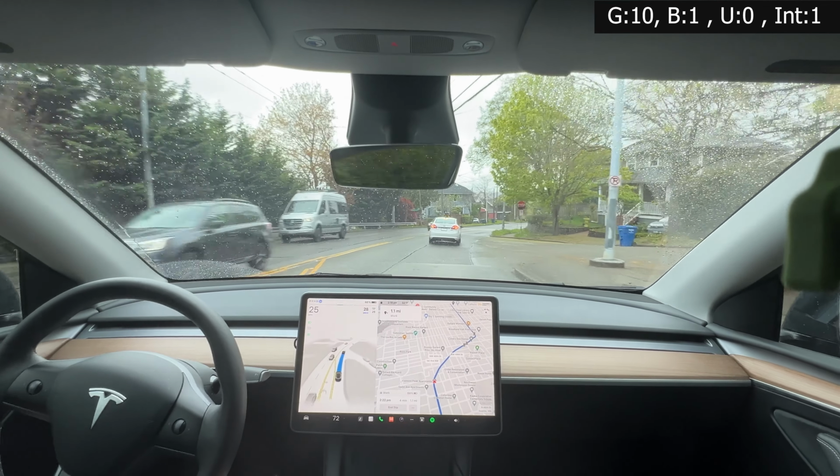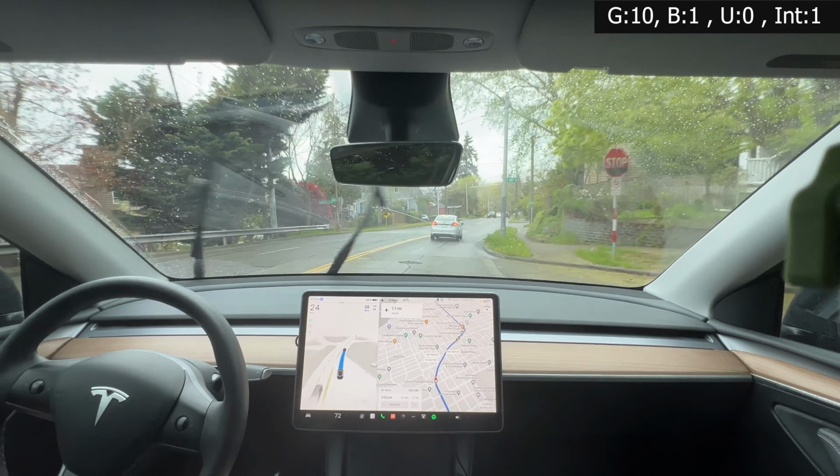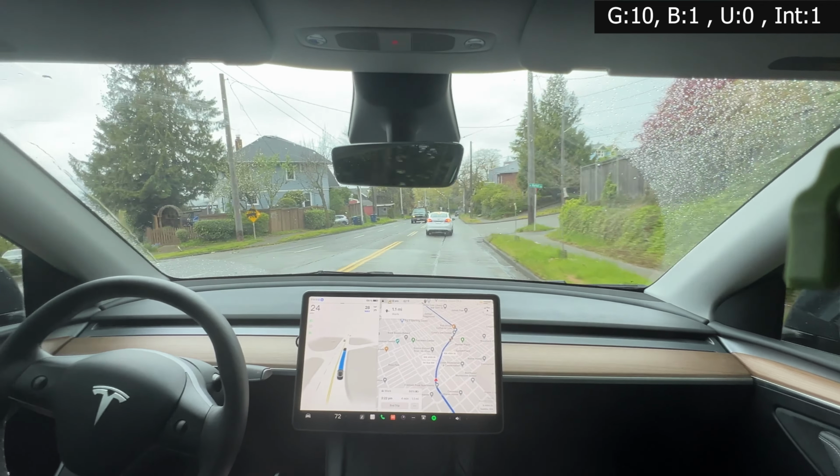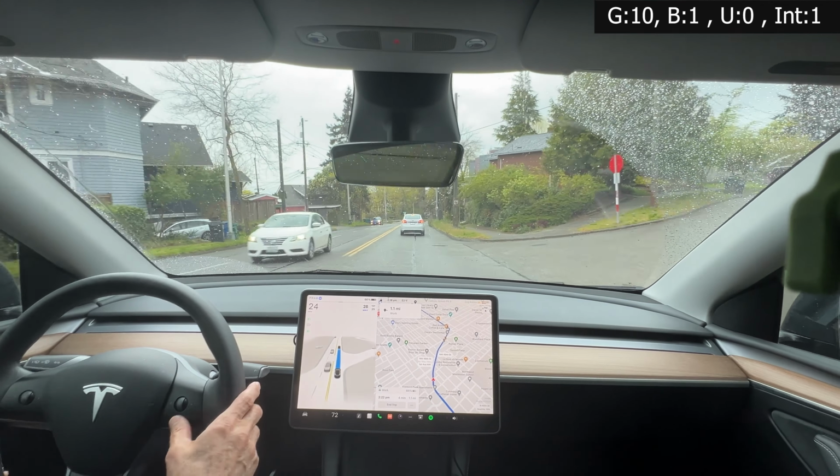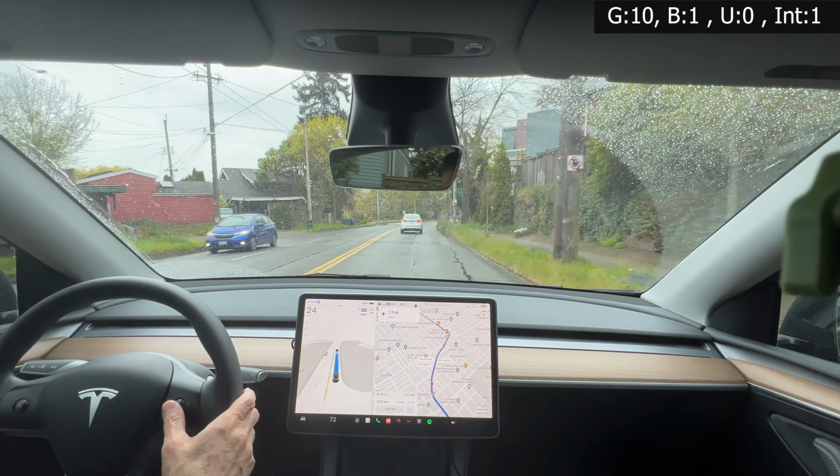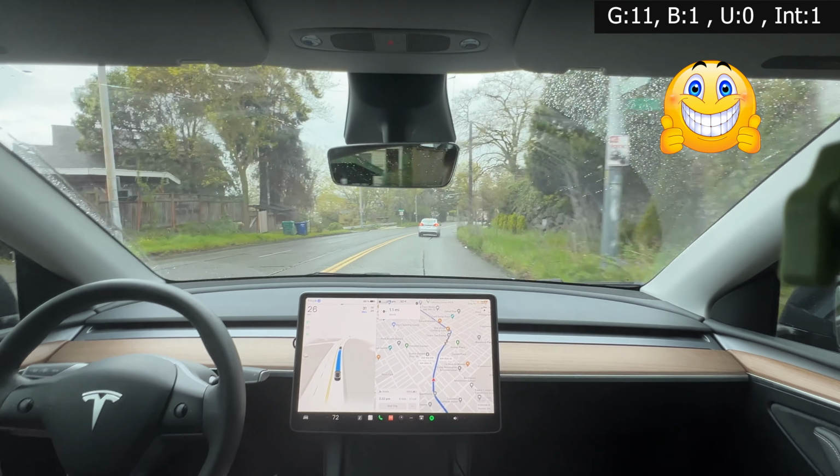Another problem with version 11 was this stop sign here. Because of the angle of the sign, FSD 11 was considering it a stop sign for the main road and was trying to stop in the middle of the road. But FSD 12 doesn't show this problem anymore.